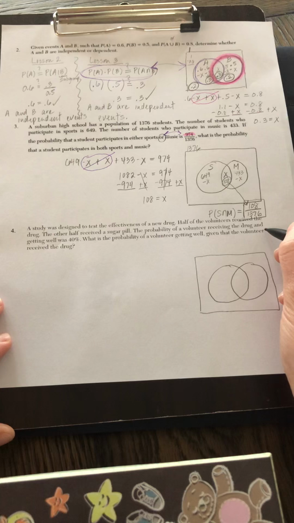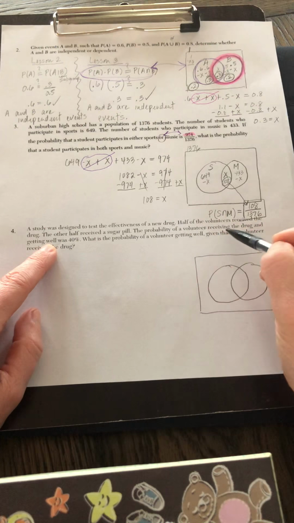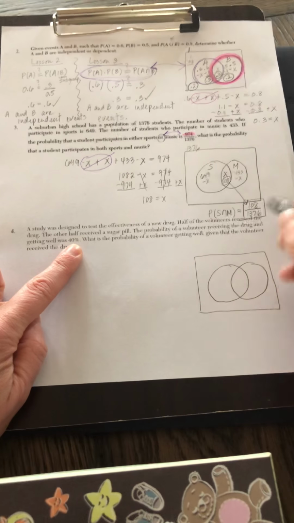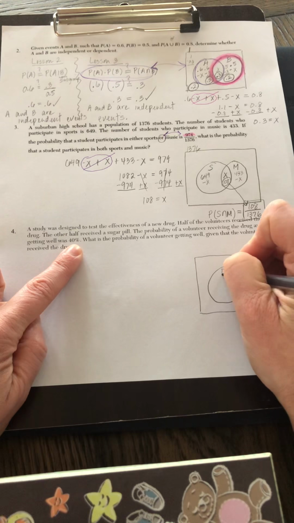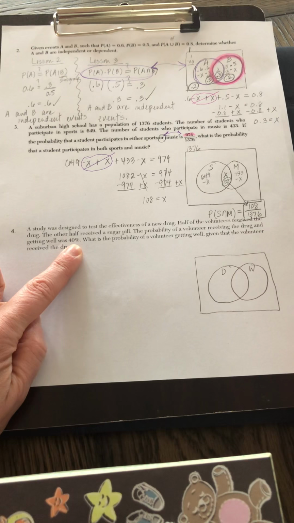Okay. So I think I'm going to use D and W here, because they gave us the probability of a volunteer receiving the drug and getting well was 40%. So receiving the drug, getting well.